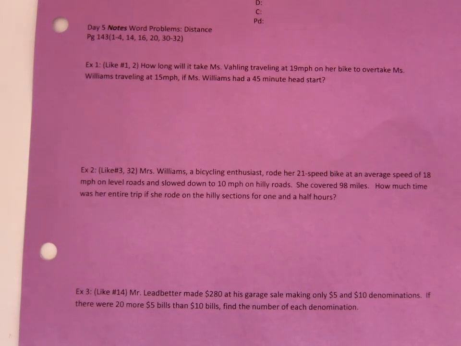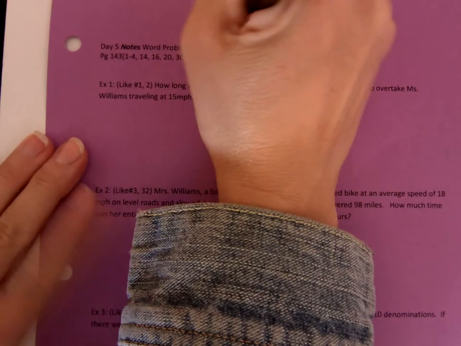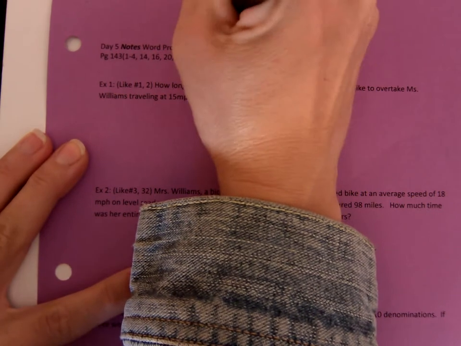Okay, today we're talking about distance. What's the distance formula? Good. How many of you drew the triangle on your paper now? Awesome. Let's draw the triangle on this paper now. What's so great about this triangle again?